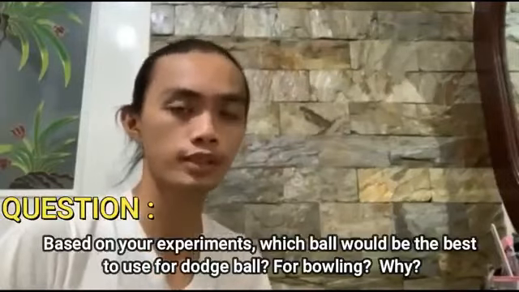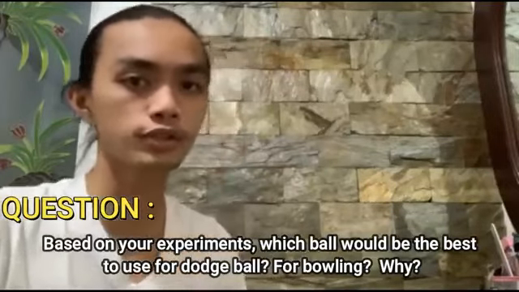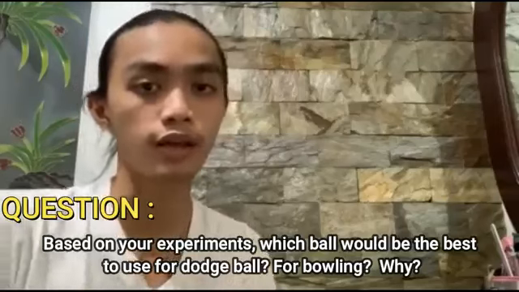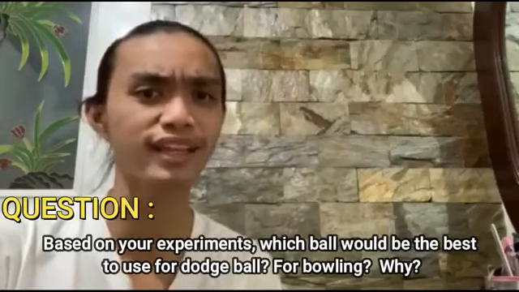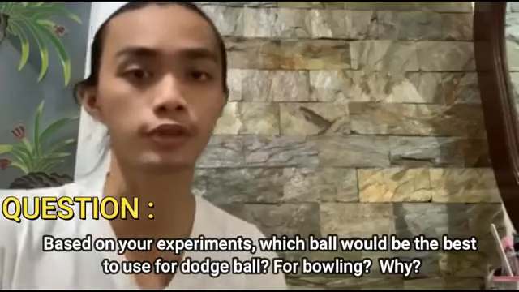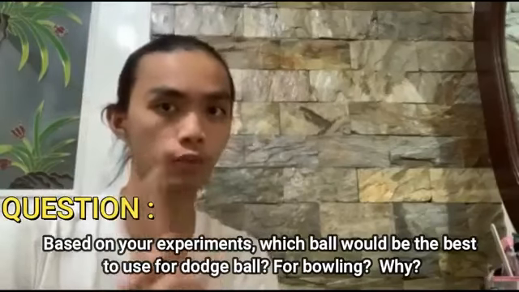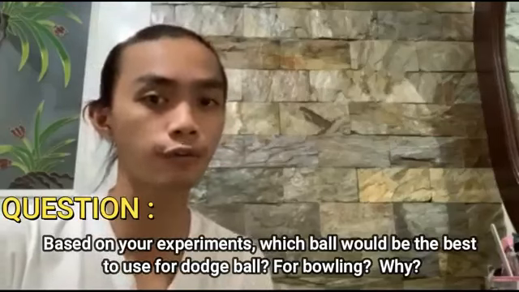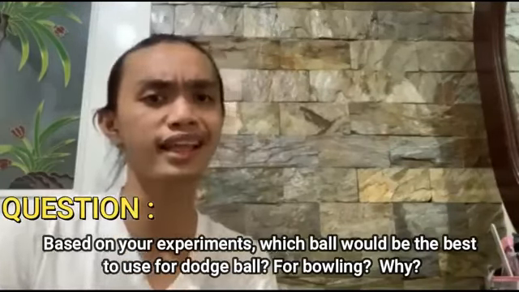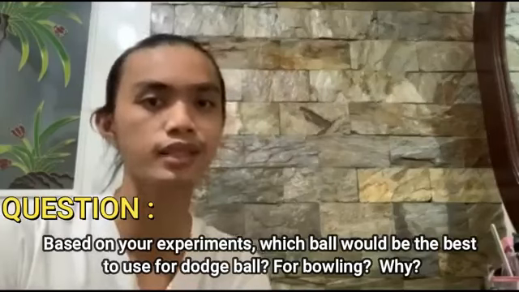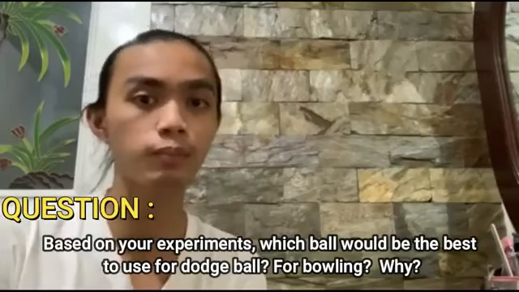Based on our experiments, which ball would be the best to use for dodgeball or for bowling? Well, the best one to use for dodgeball is the ping pong ball, for it has a weight that can't harm a person when another person throws it, compared to the other two balls. Now, the best ball for bowling is obviously the billiard ball, because the billiard ball has less elasticity. That means it has the capability to make pins tumble or fall down.